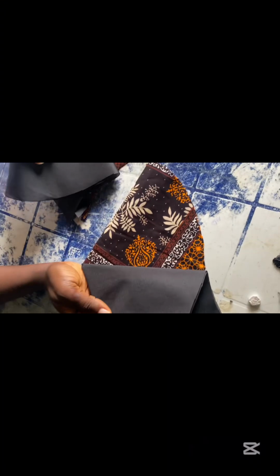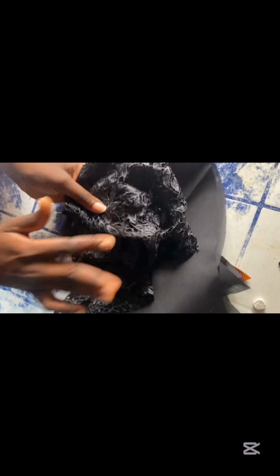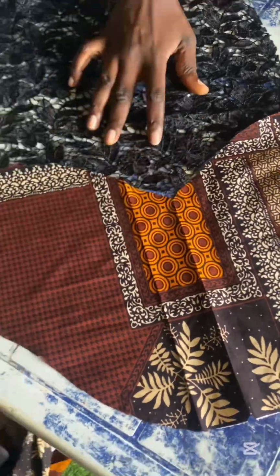So I opened it up like this, and everything was sitting pretty. And for the sleeve, I made sure to cut out my lining too, because I'll be lining my sleeve for the upper part of it. So this is how I placed it. You place it that way to sew it. So after sewing, see what the front and back looks like.